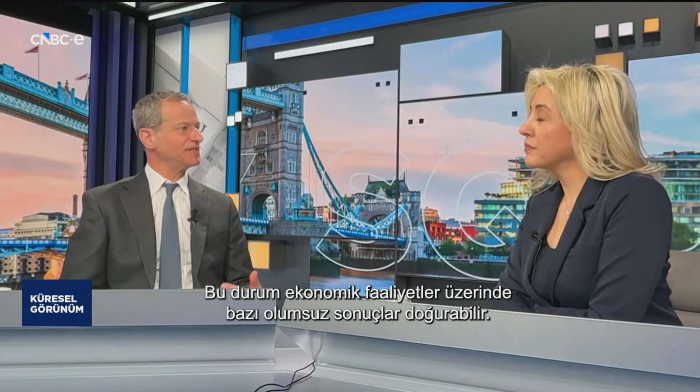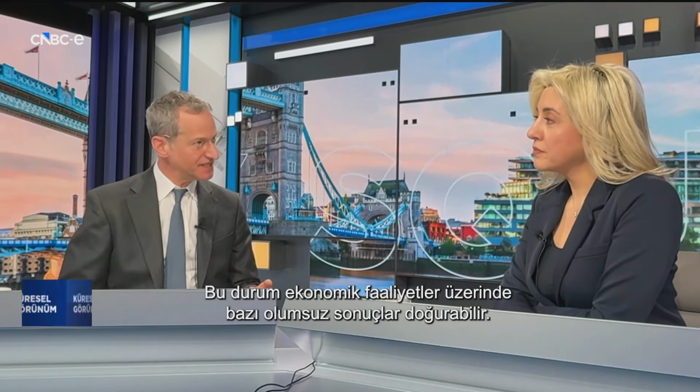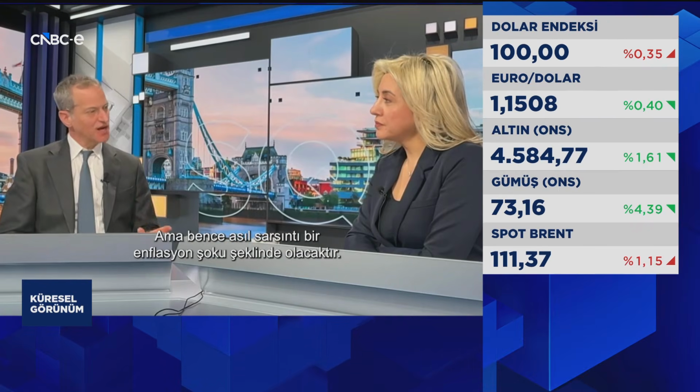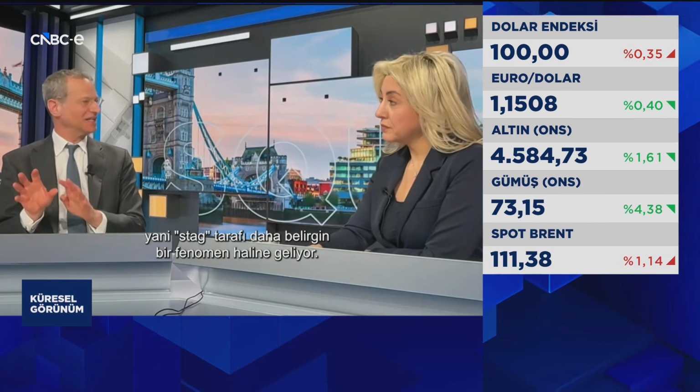So for example, in the United States, I think it's probably true to say that most of the effect is an inflationary effect. Inflation will be shocked upwards because of the increase in gasoline prices, and the Fed may or may not have to react to that. Now, that may have some negative consequences for economic activity, but I think primarily the shock is an inflation shock. When you move towards Europe and Asia, for example, then stag becomes a more prominent phenomenon.